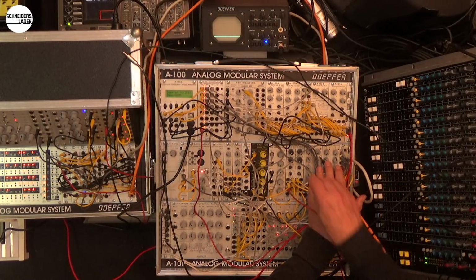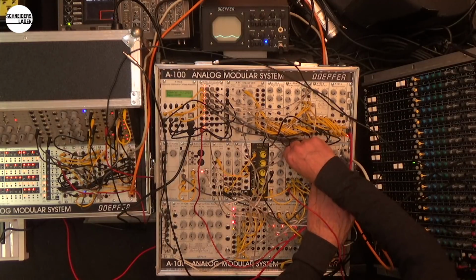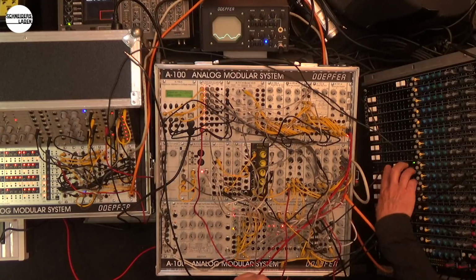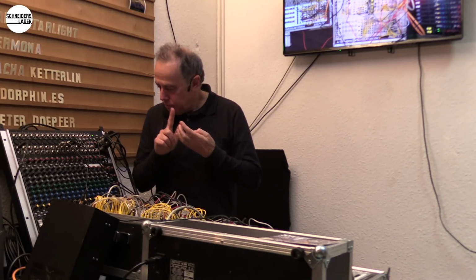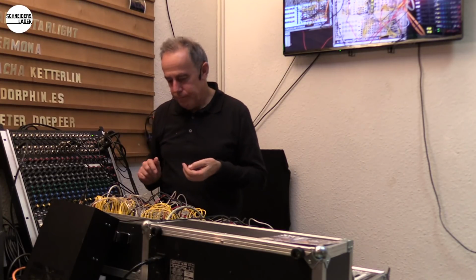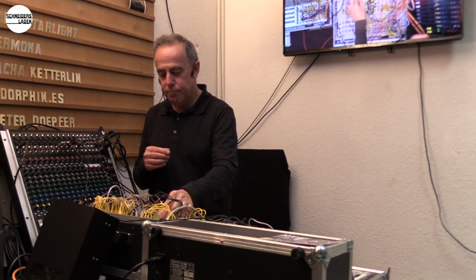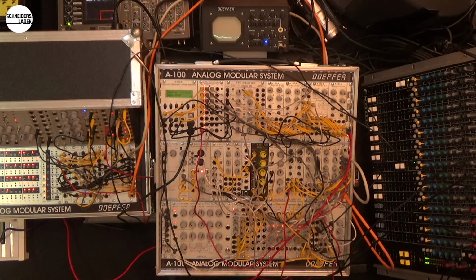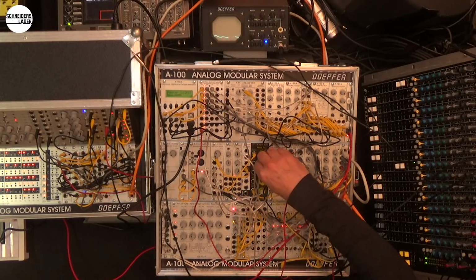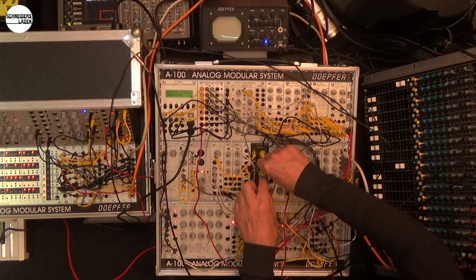So now we have also the function that we can control the loudness. Yeah, okay. So at this time we have 4 parameters we can control. The first one is the pitch of the oscillator. The second is the frequency of the filter. The third is the resonance of the filter.